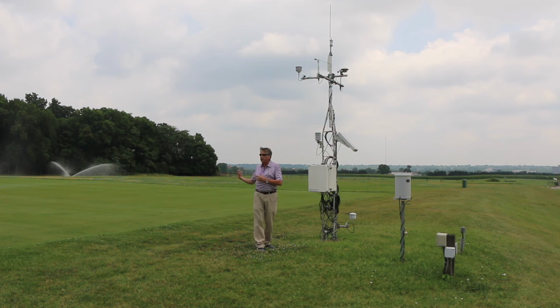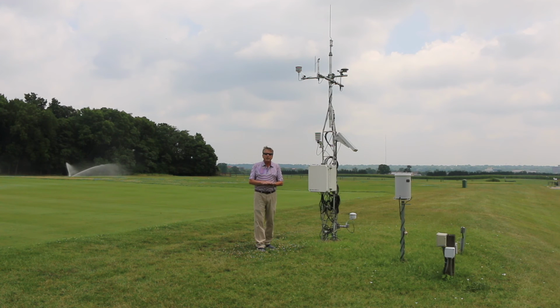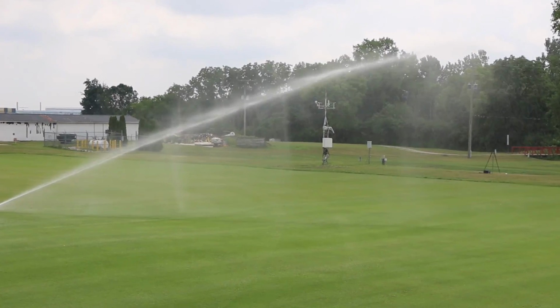Now from this data that we collect, and we know the ET rates, what we can do is predict or time our irrigation scheduling. So we know how much water is being lost by that turf, what it needs to be brought back up to field capacity or to the quality of turf we want. That's that ET rate, and then we can adjust our irrigation to put the proper amount of water down.